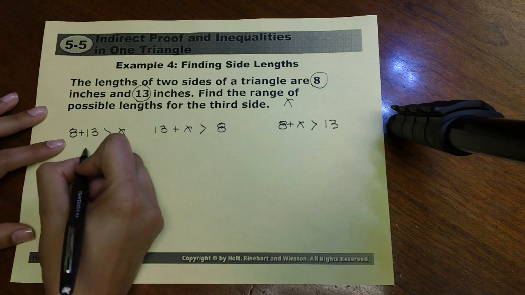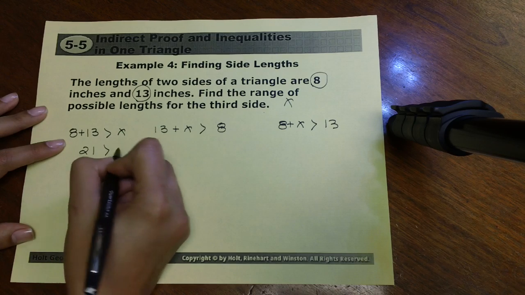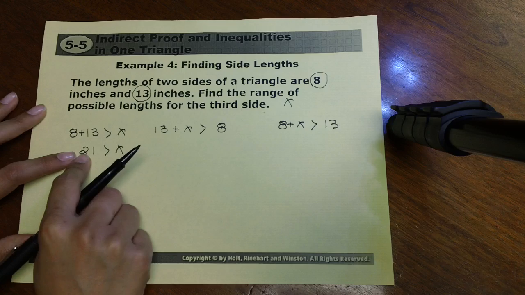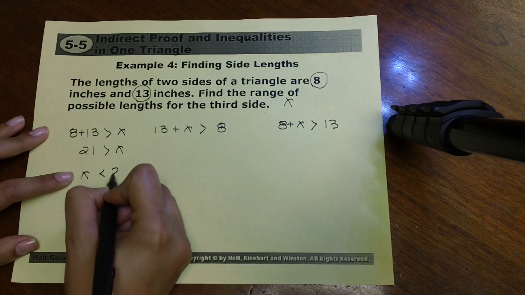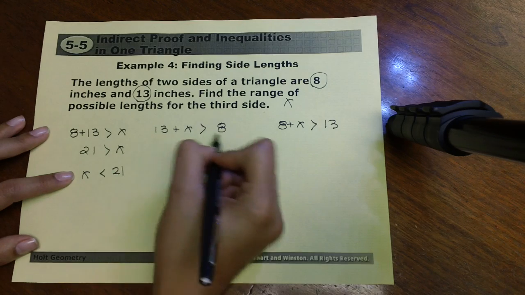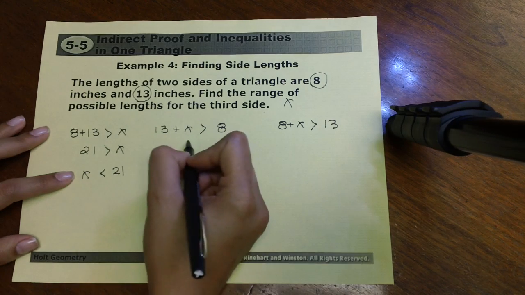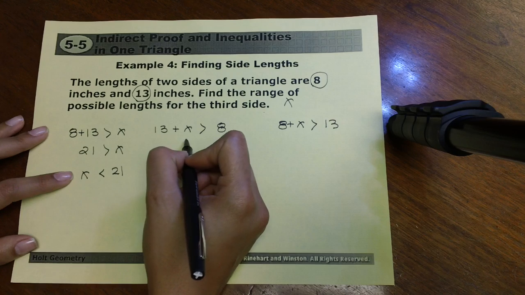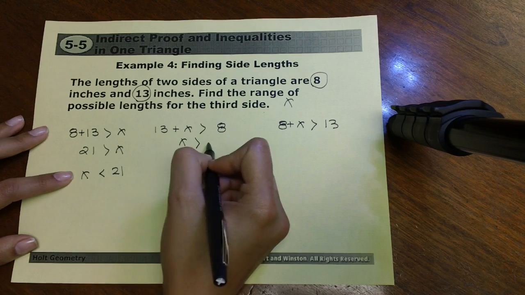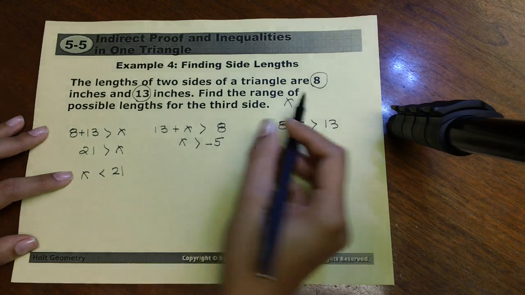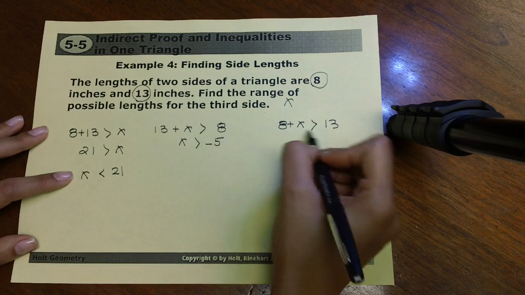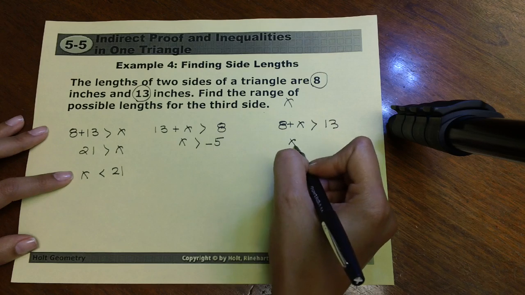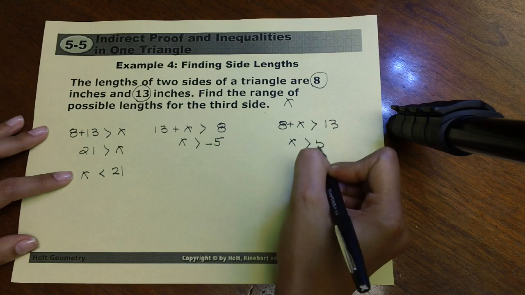8 plus 13 gives us 21. So x is smaller than 21. I'm going to actually flip that over. x is less than 21. 13 plus x is greater than 8. I'm going to have to subtract the 13 from both sides, so I'll get x is greater than negative 5. And then here I'm going to have to solve for x again. I'm going to have to subtract 8 from both sides, and I'll get x is greater than 5.